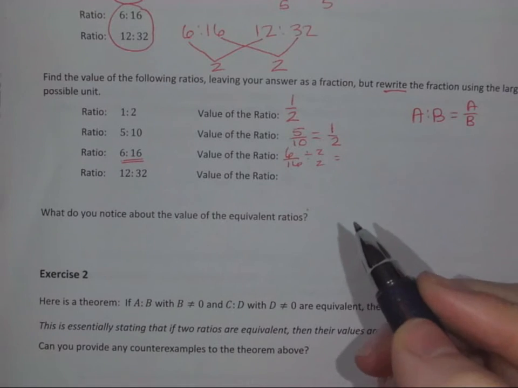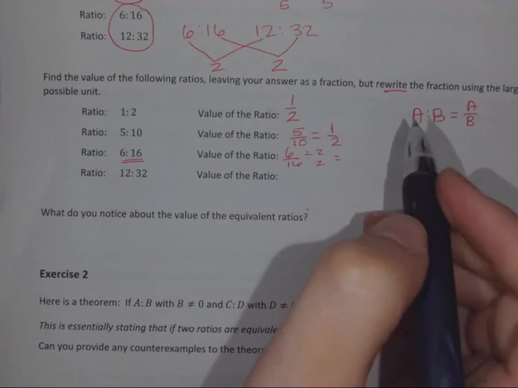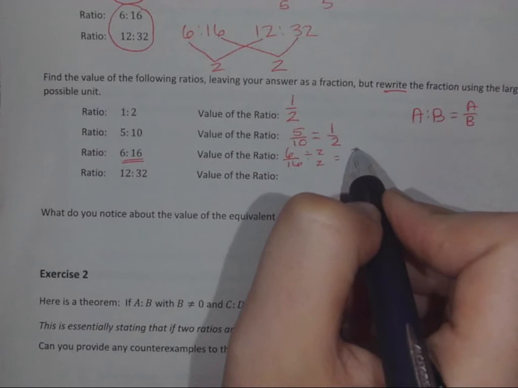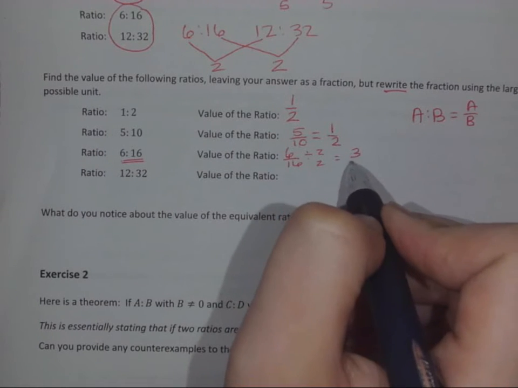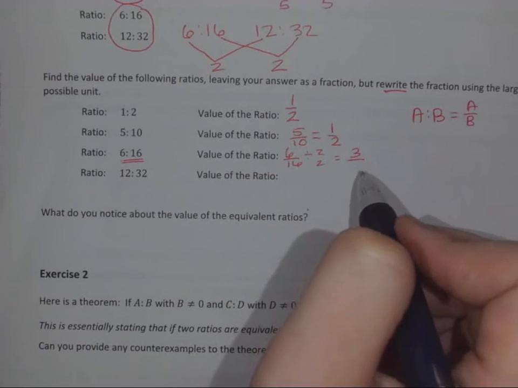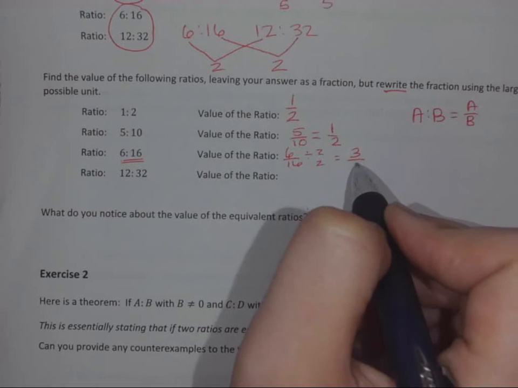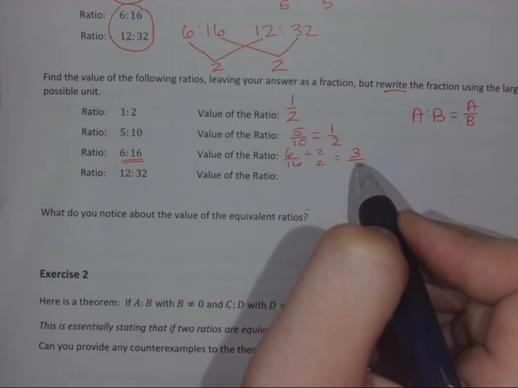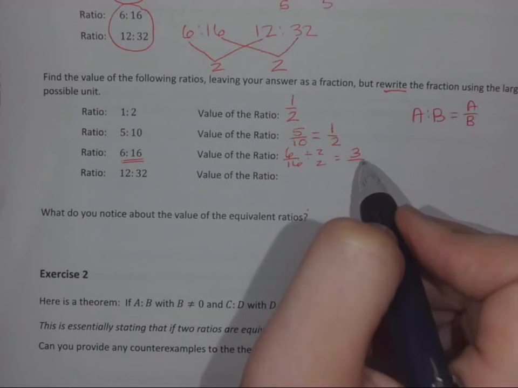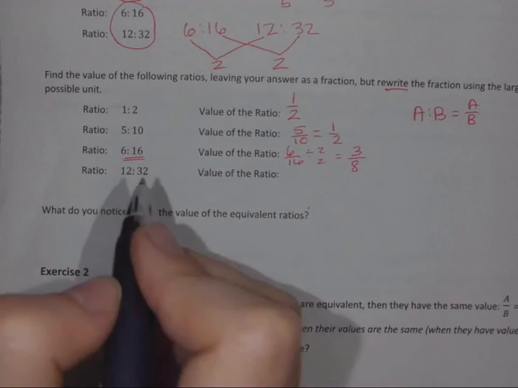And I get what? 6 divided by 2 is 3. And 16 divided by 2 is 8. 3 eighths.